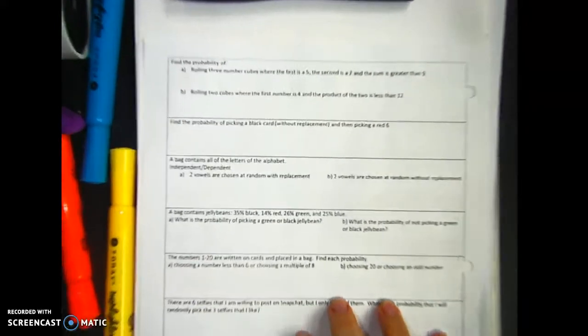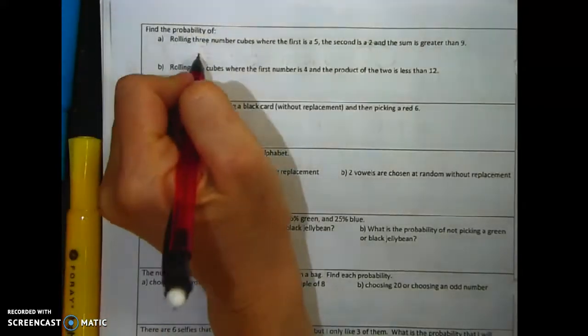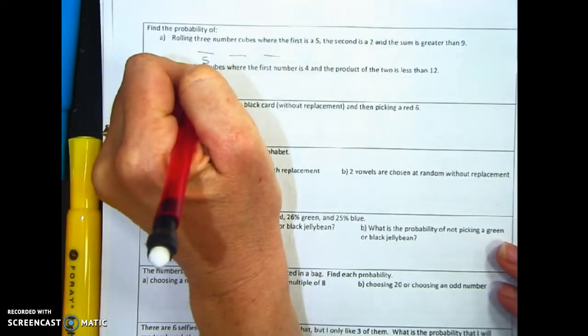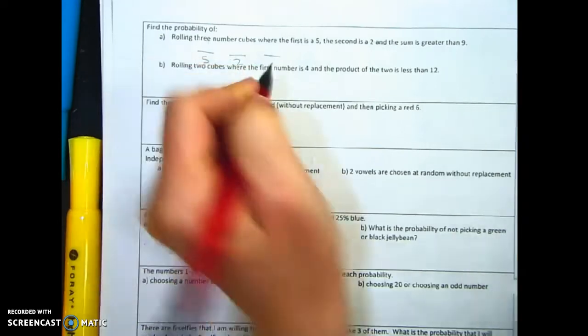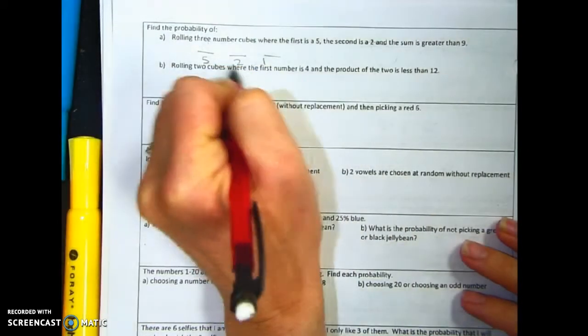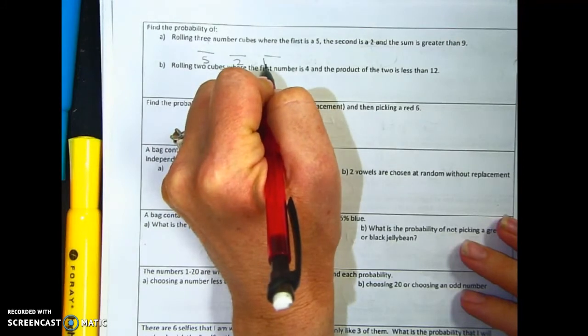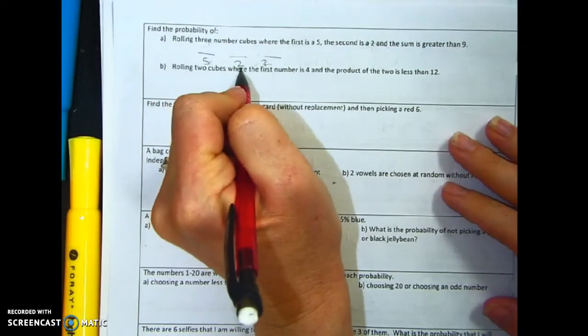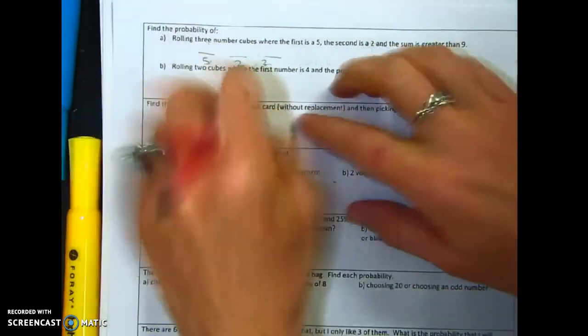Okay, find the probability of rolling 3 number cubes. So 1, 2, 3. The first number is a 5, the second number is a 2, and the sum is greater than 9. So that means that when I add 5 plus 2 plus 1, that's less than 9, so that one's out. 5 plus 2 is equal to 9, so we need it greater than 9.